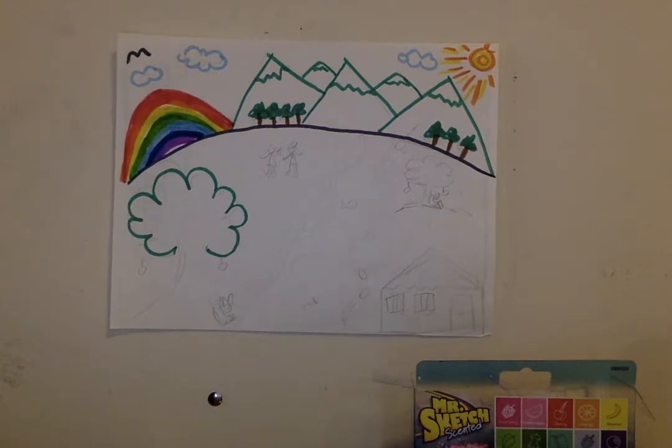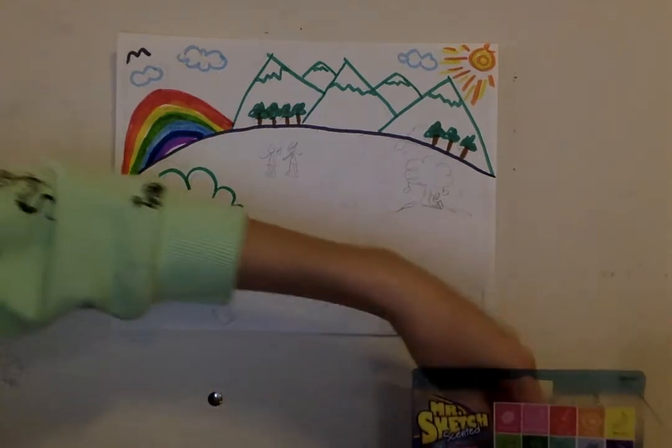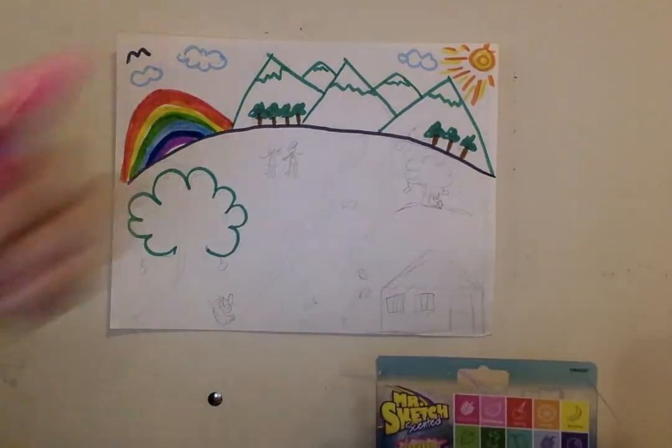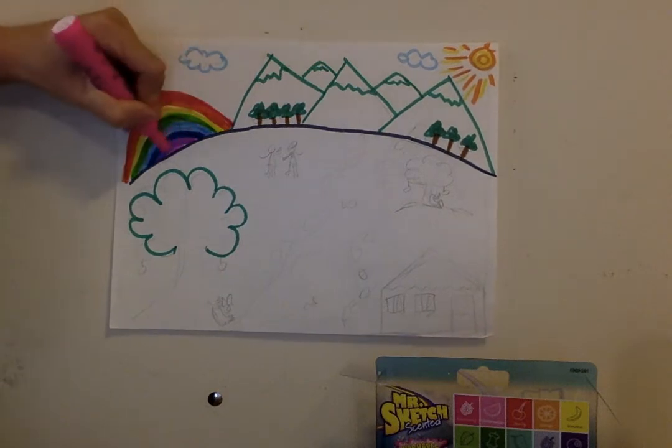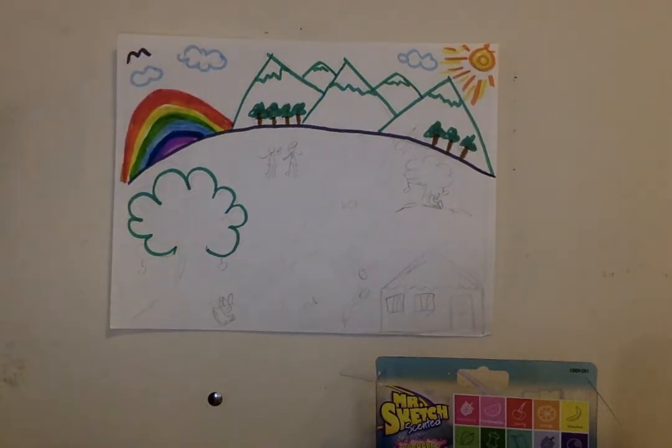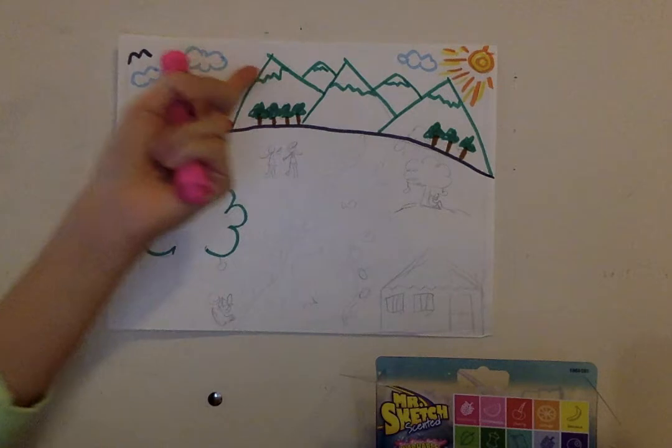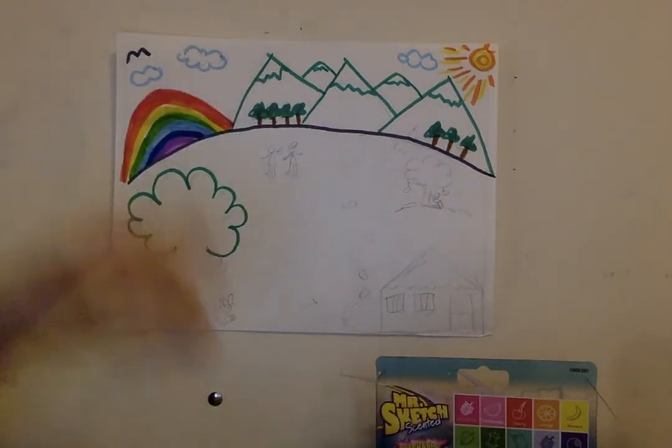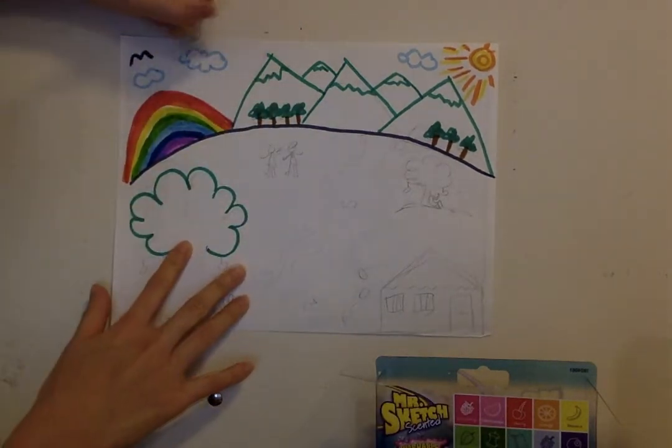And you know what? Pink does fit in the rainbow if you want it to. It's not in the standard definition, but you can add pink in there if you want. It does fit. Okay, so my rainbow. Oh, what is going on here? Everything is so white. So I'm going to erase my pencil marks.